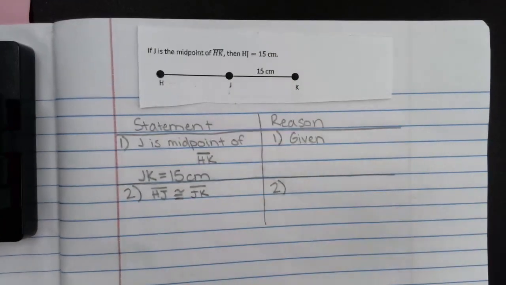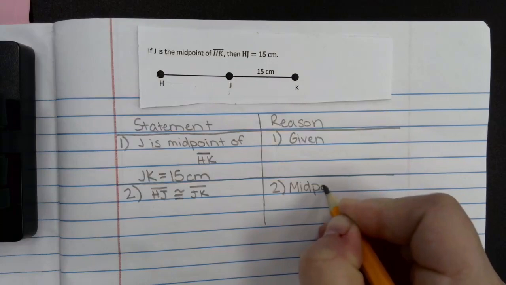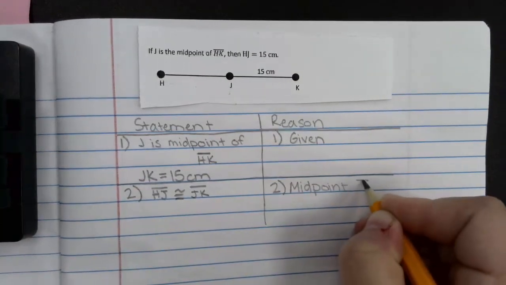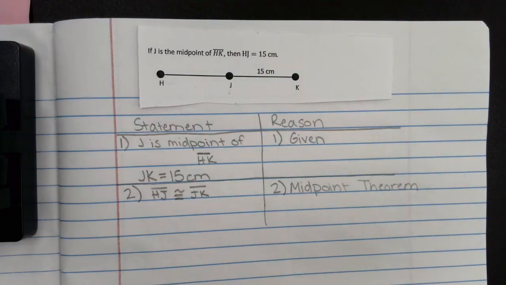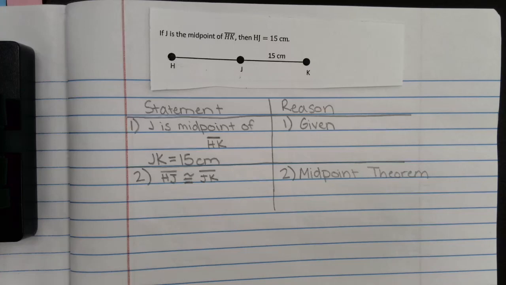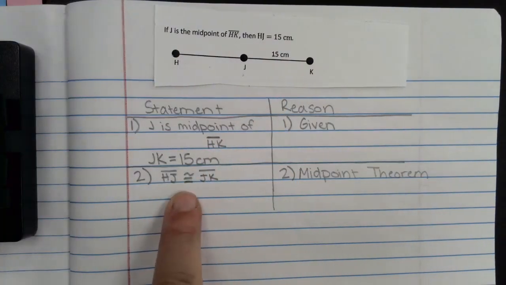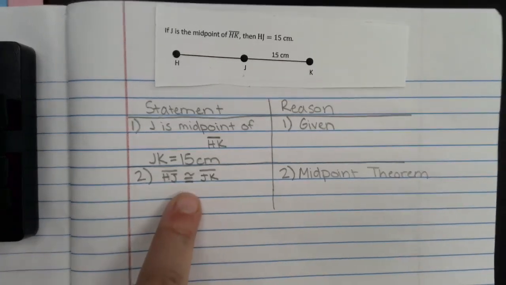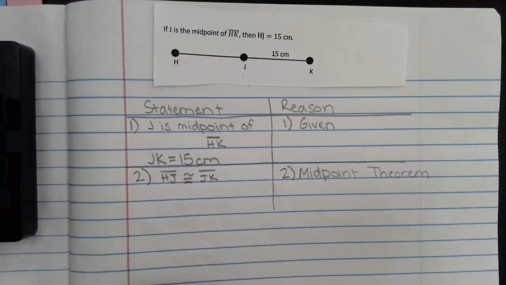And what told us that would happen? J is the midpoint. So we're going to use the midpoint theorem. Now, eventually, I want to get to an equal sign, and right now I have a congruent sign. What does congruent really tell us? That they're the same.